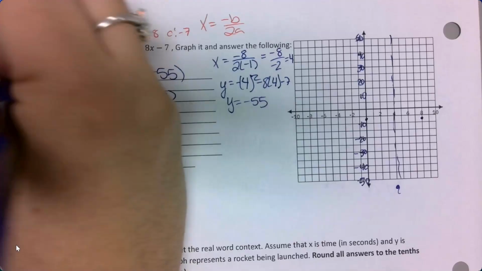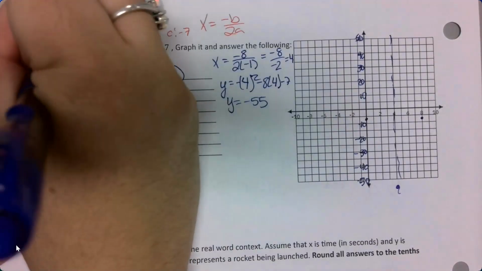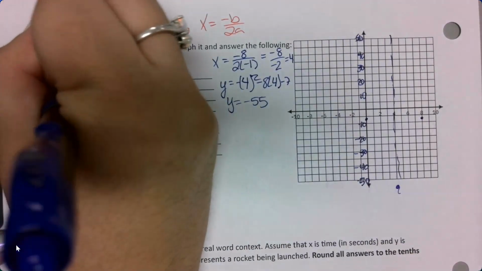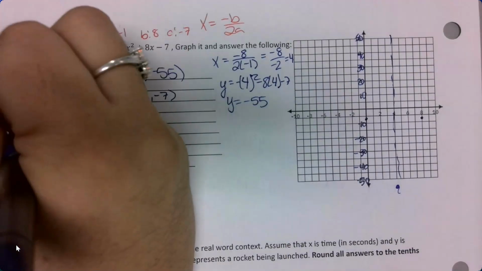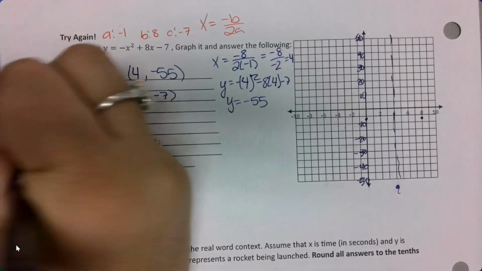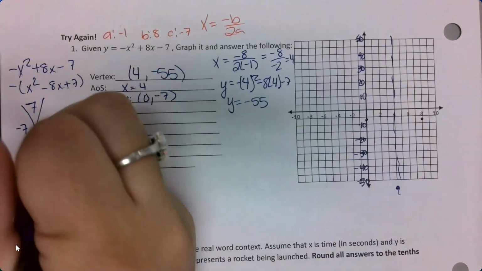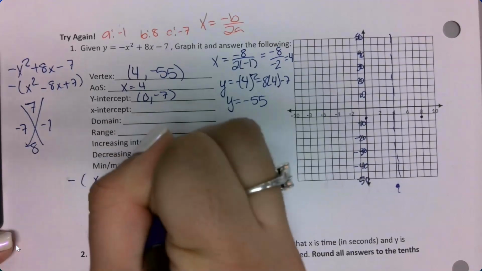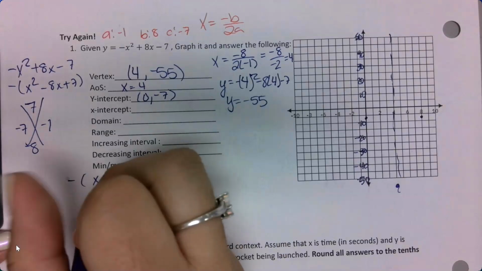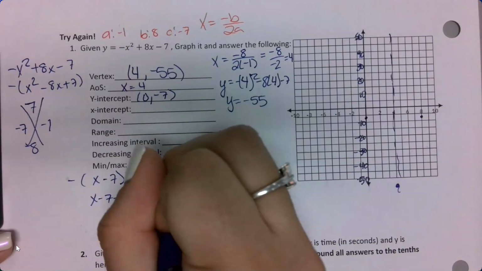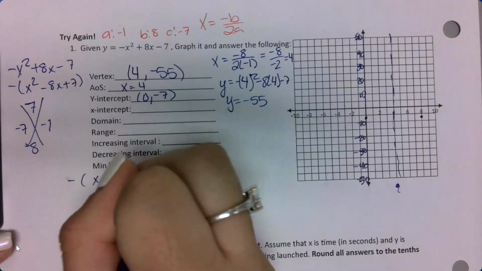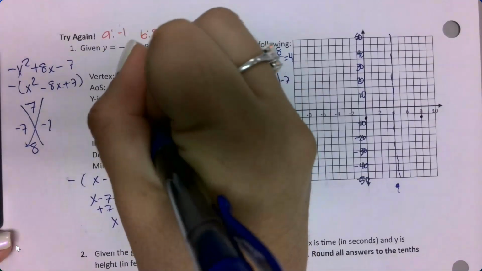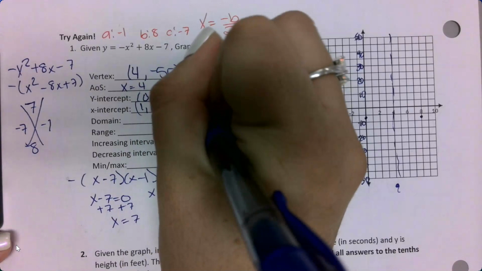So first thing I want to do in order to factor this is take out the negative. So this one, I'm looking for what multiplies to positive 7 and adds up to negative 8. It's negative 7 and negative 1. I'm going to write it down here. So I have negative, x minus 7, x minus 1 equals 0. Then I want to take each of those factors by the zero product property and set them equal to 0. I get x equals 7 and x equals 1. So it's 1, 0 and 7, 0.